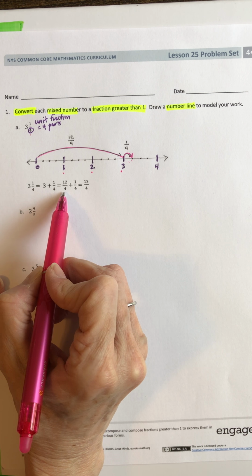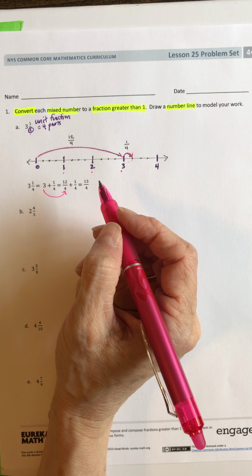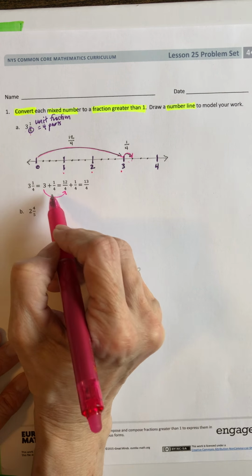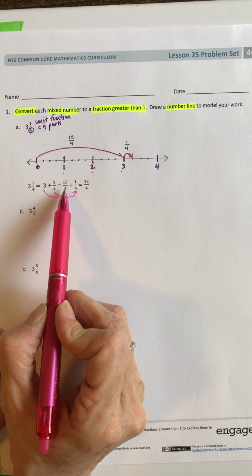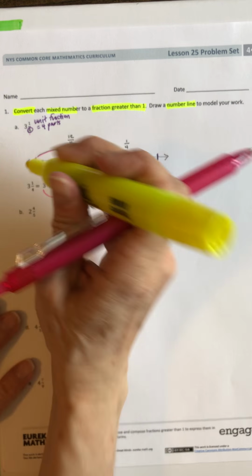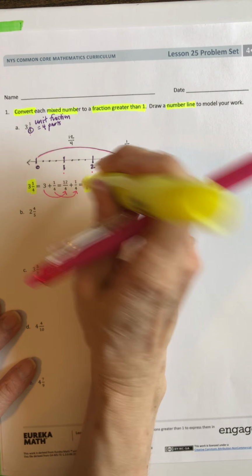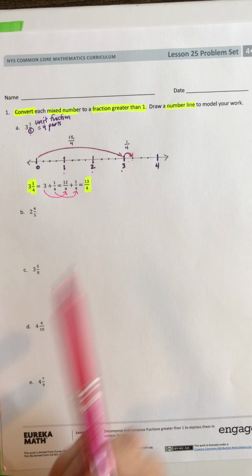That is also the same as 3 wholes becoming 12 fourths, and then we don't want to forget that extra 1/4. 12 fourths plus an extra 1/4 gives us 13 fourths. So these two numbers are converted at this point.